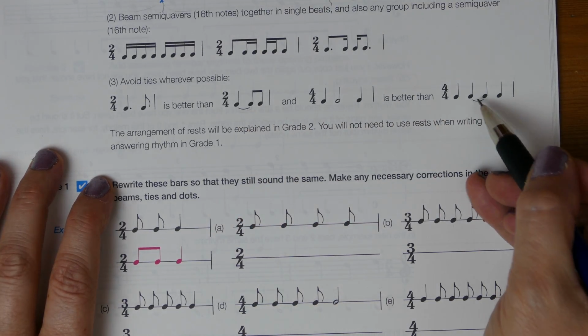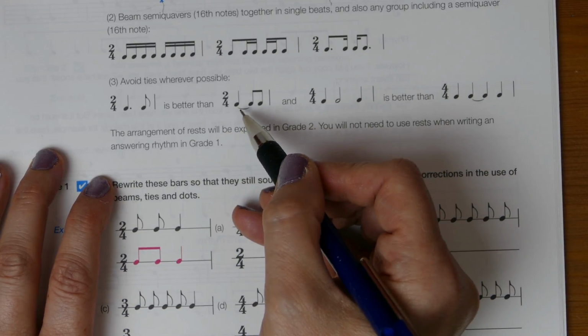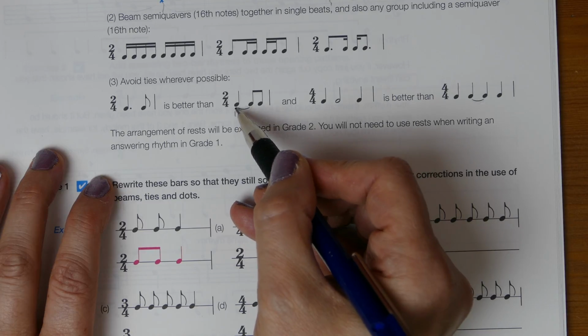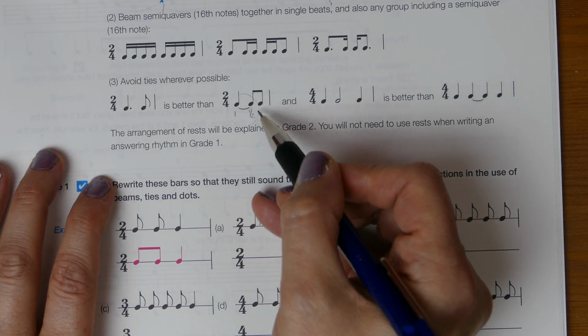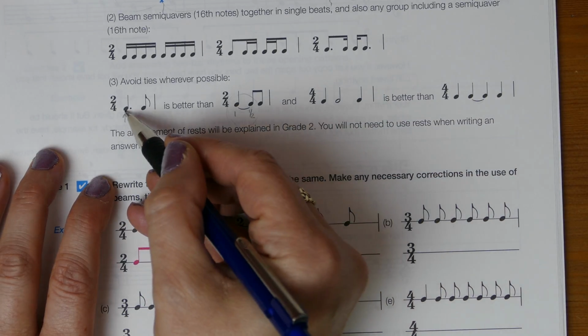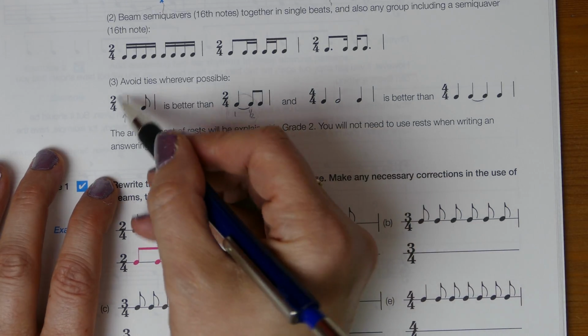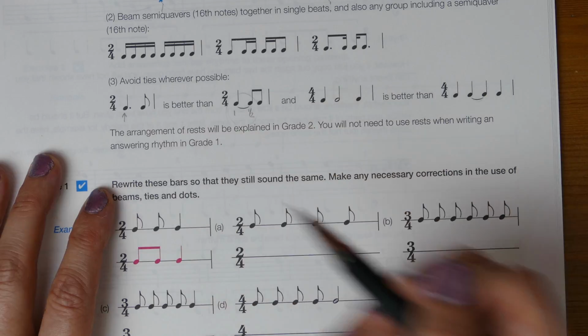Sometimes a tie is unavoidable, however, wherever possible we avoid a tie. So all that is a 1-beat, that's a half beat. So combined that makes 1.5. It's much easier to represent it. There's 1.5 beats. It's just a more simplistic way of writing. It's much easier to recognise.